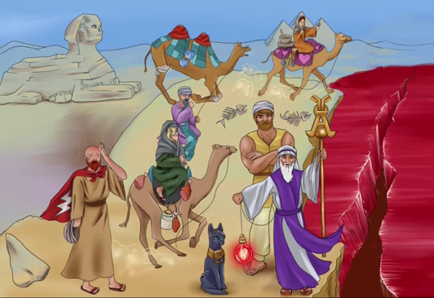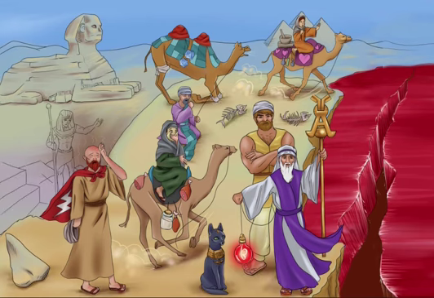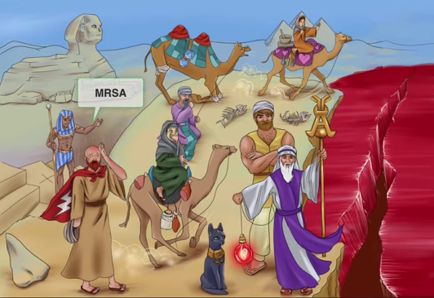So now this next part may not be biblically accurate, but in our story, the Pharaoh comes out, raises his hand, and shows the Israelites mercy. This gesture of mercy will stand for MRSA, or methicillin-resistant Staph aureus. MRSA becomes resistant to methicillin by altering its penicillin-binding proteins, or PBP.